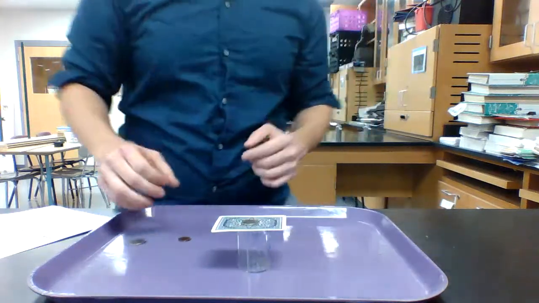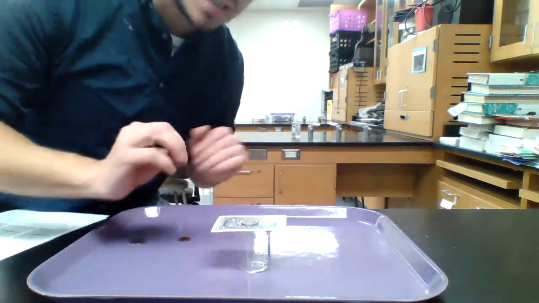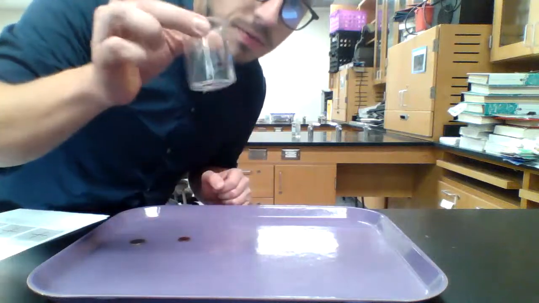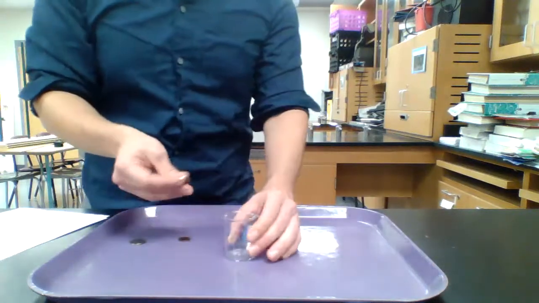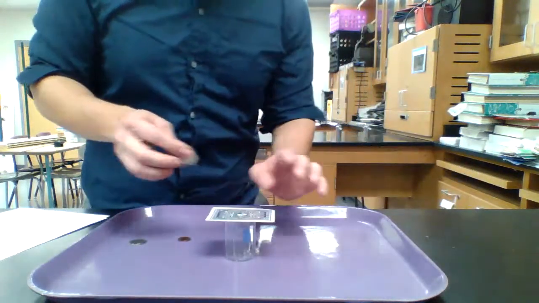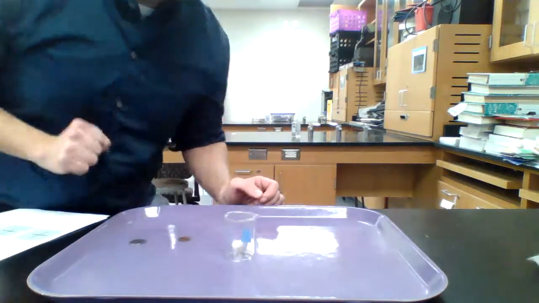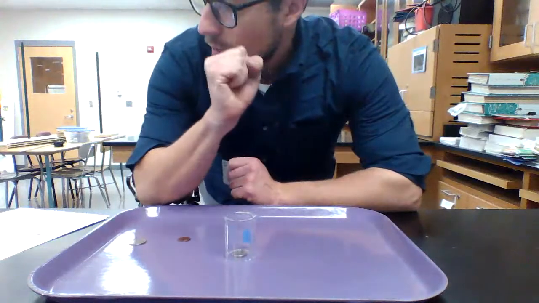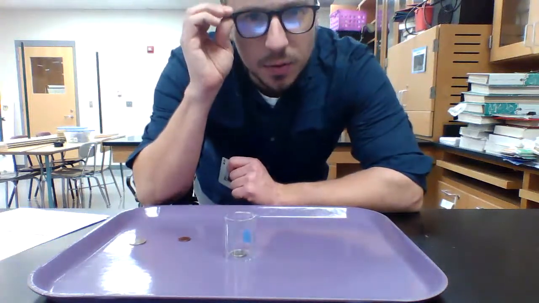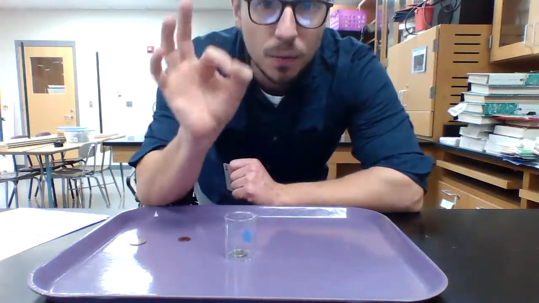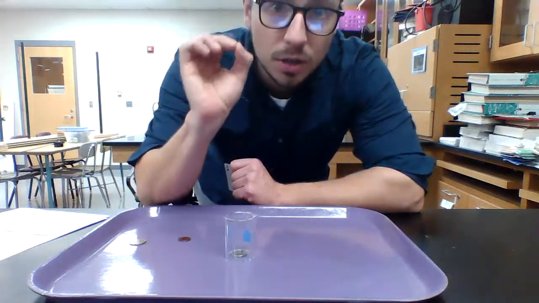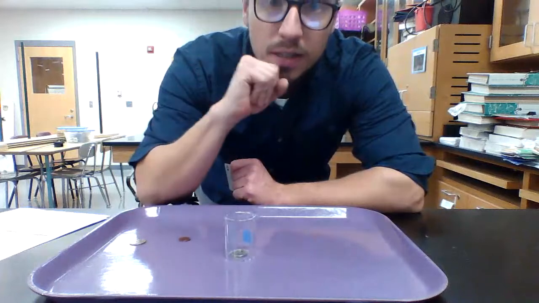Use the word inertia. So I'm just going to flick the card horizontally like this, and we're going to see what happens to the coin. Well, that was pretty fast, but notice that it went into the cup. Let's do that again. I'll place that right there. So why did this happen? The hint that I gave you is: what are you applying the force to when you're flicking that card? What aren't you applying the force to when you're flicking that card?